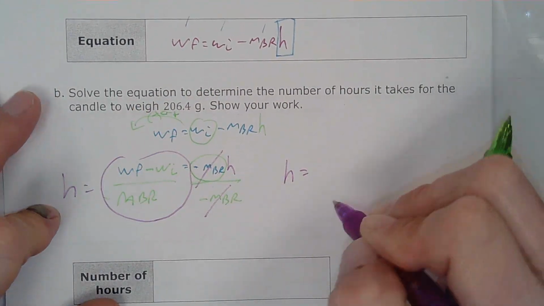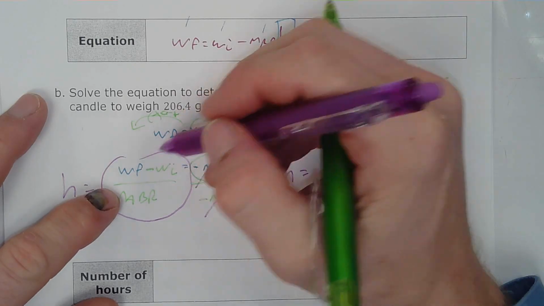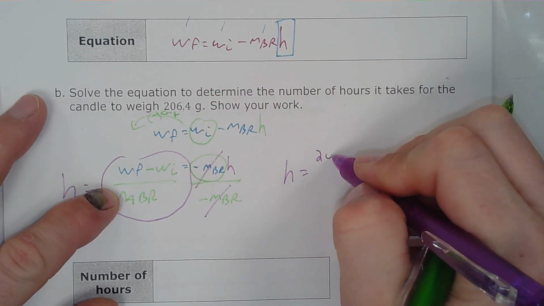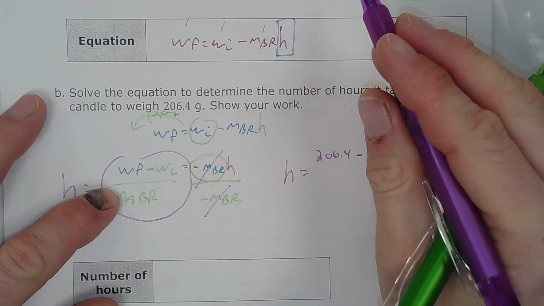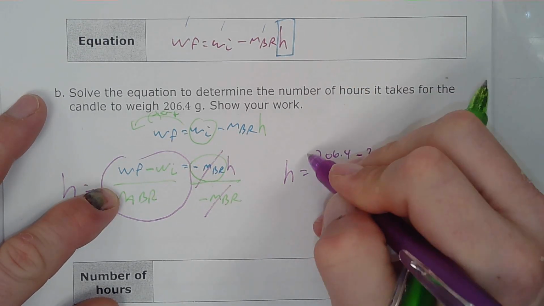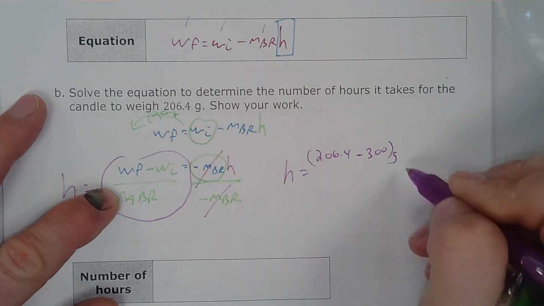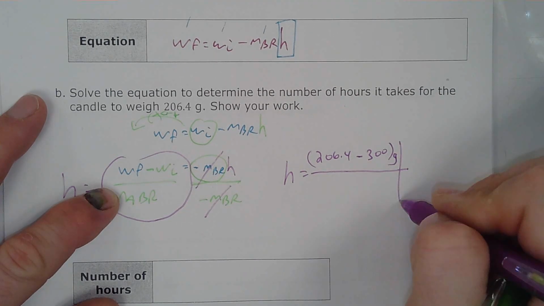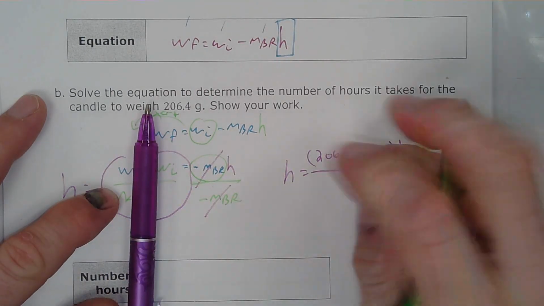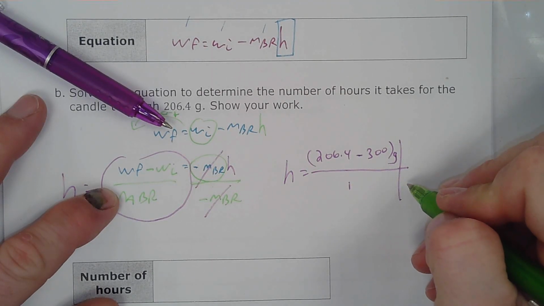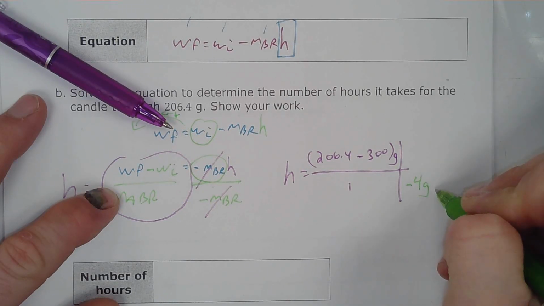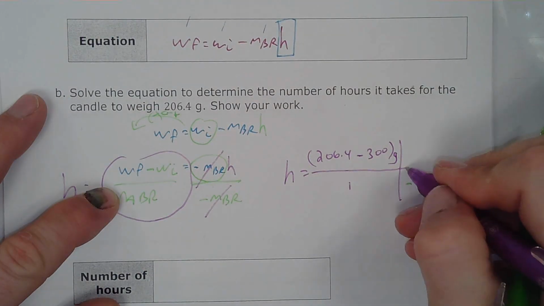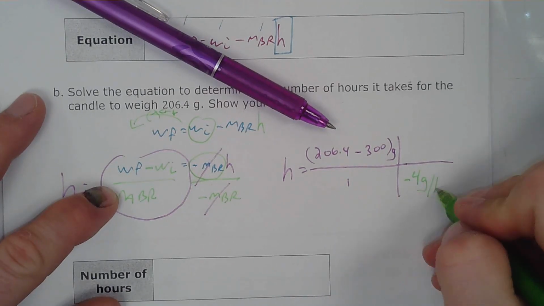So it's going to be equal to my final weight, which was 206.4, minus my initial weight of 300. I'm going to put these inside parentheses and say, hey, they're both grams. Divided by the negative slope, negative 4 grams per hour.